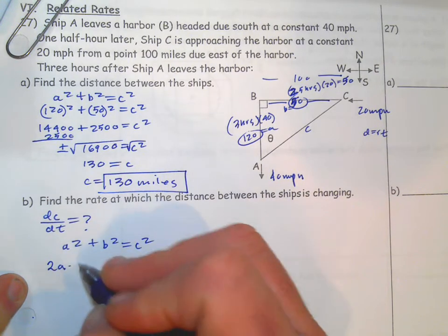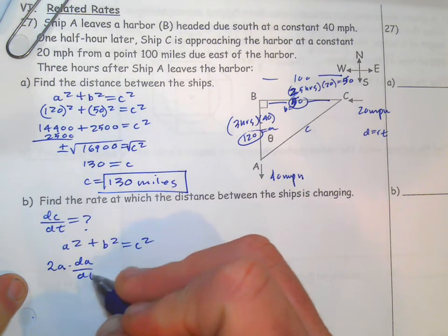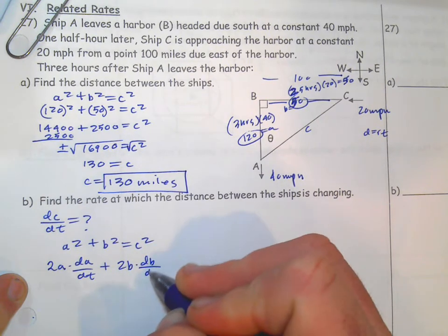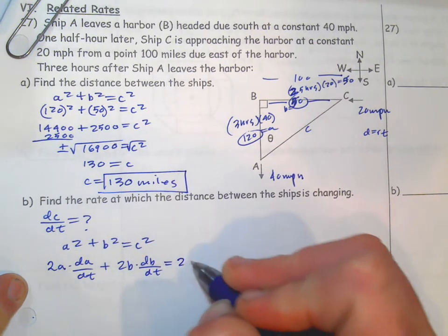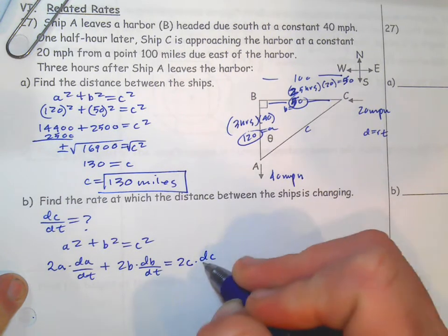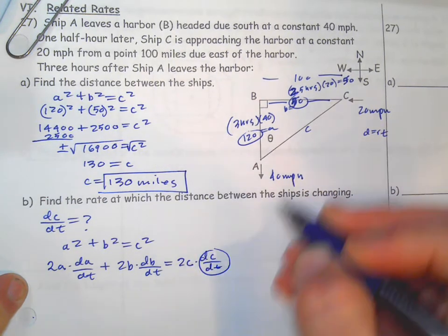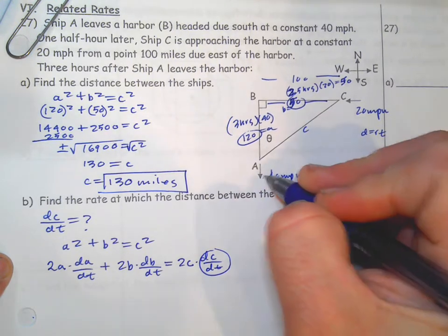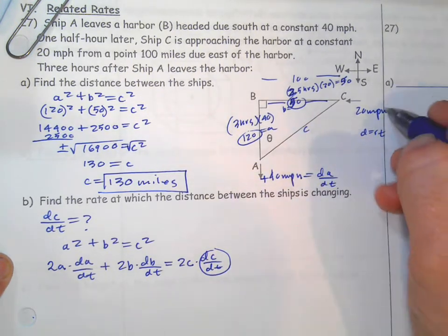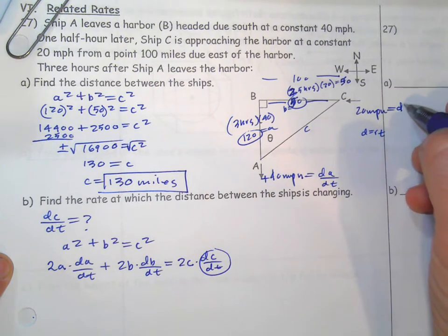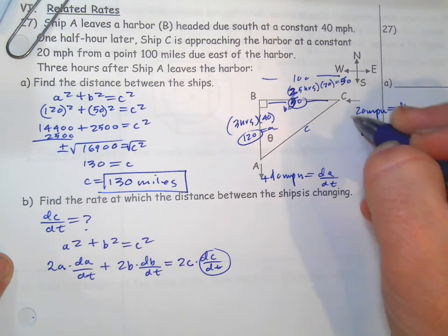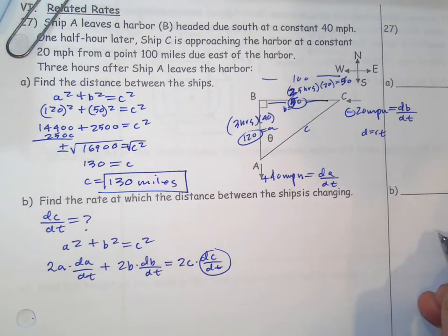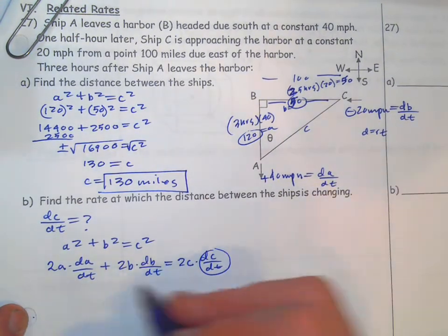2a to the first, dA/dt, plus 2b to the first, dB/dt, equals 2c to the first, dC/dt. And this is what we're looking at. Now, this right here, this is dA/dt, and it is positive because A is getting longer. This one right here is dB/dt, and it is negative because B is getting shorter. You gotta make sure you get those right.